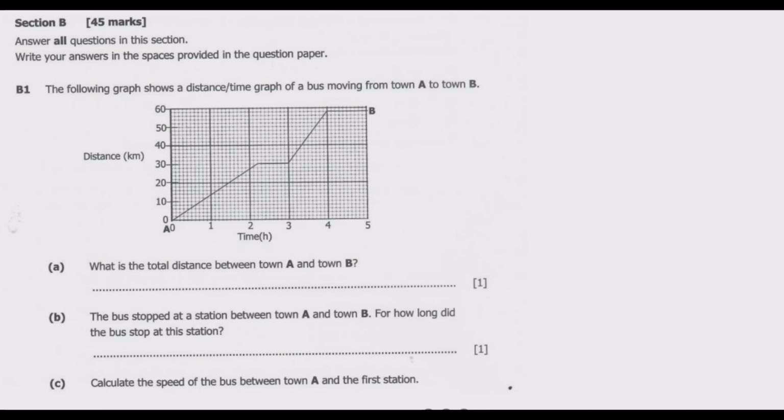So in this episode we are starting to look at section B of the 2021 Internal Science paper 1. So let us start with looking at question B1.